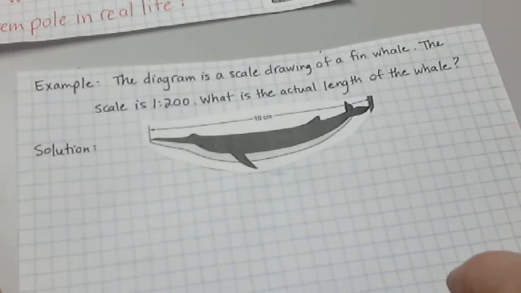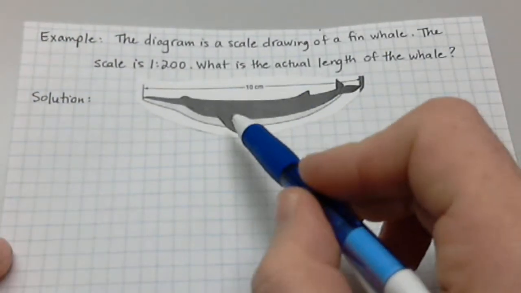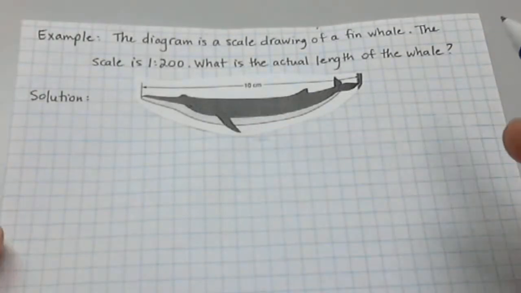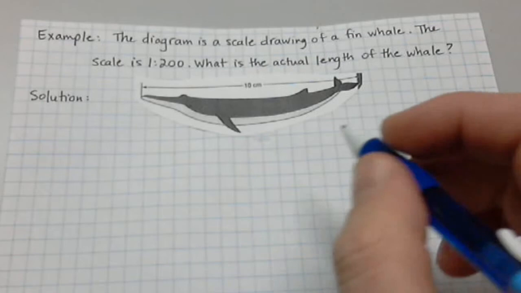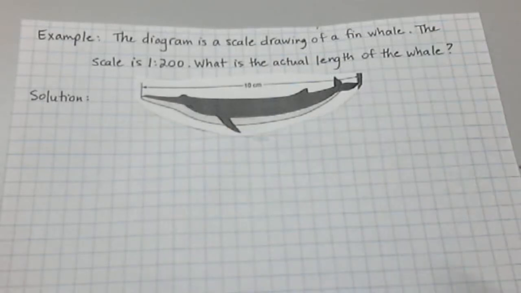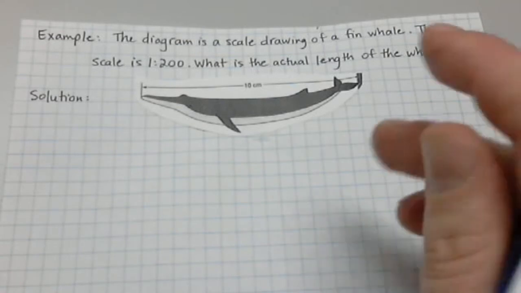Okay, so let's try a different example where we have a diagram. This is a scale drawing of what's called a fin whale. The scale is 1 to 200, which means that every 1 centimeter on this drawing is 200 centimeters in real life. So the question then is, what's the actual length of the whale?